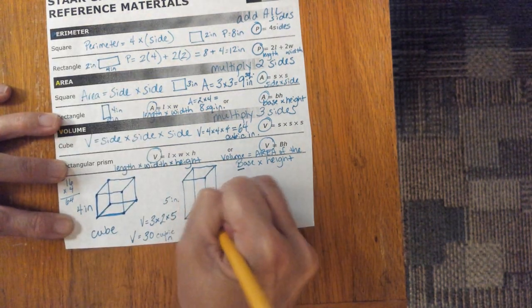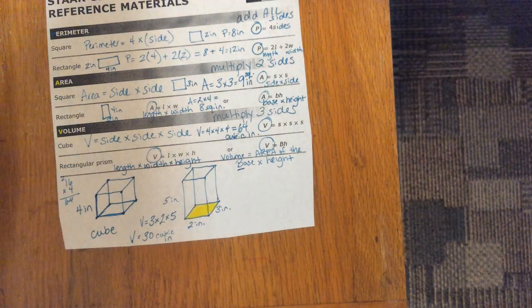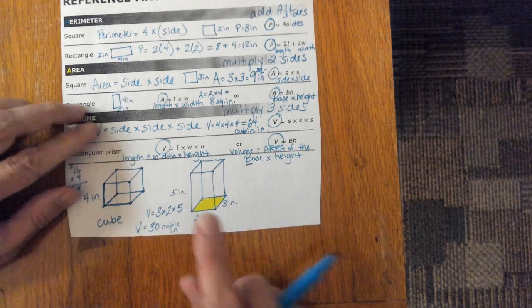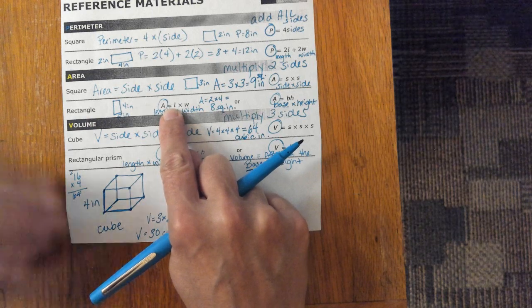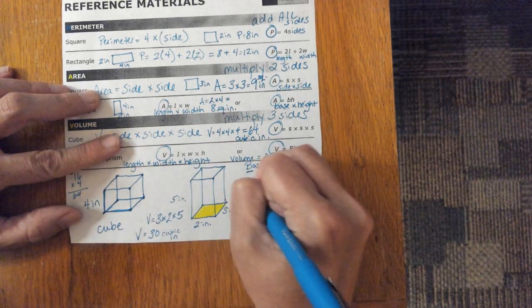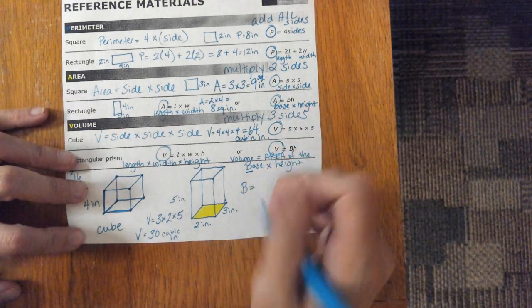Okay, so I'm going to color that in nicely. That would be the area of the base. The area of the base, you find area, okay, by doing length times width, right? So the area of the base, the big B, okay, is length times width.